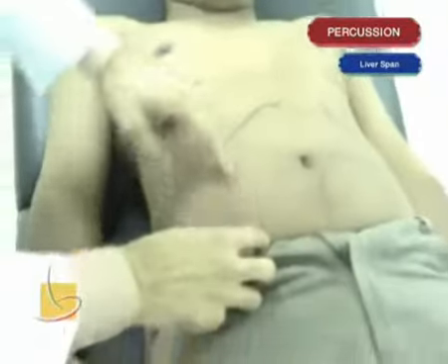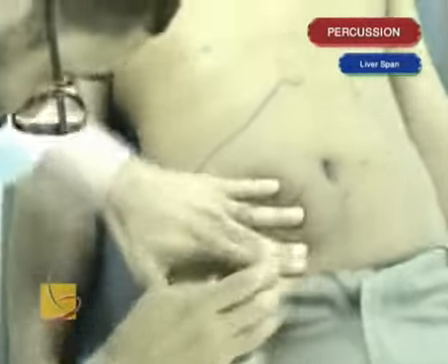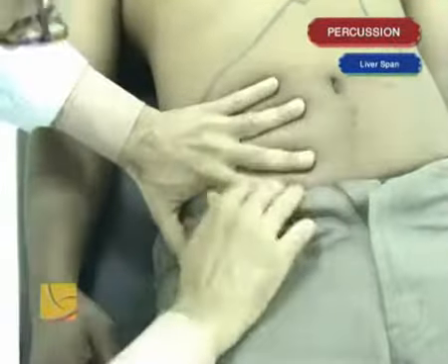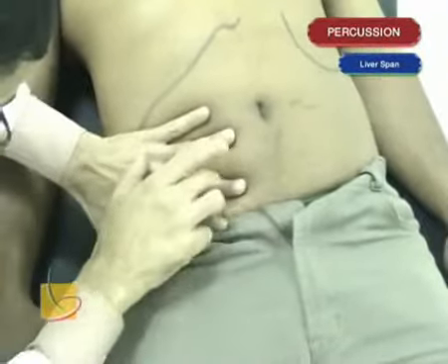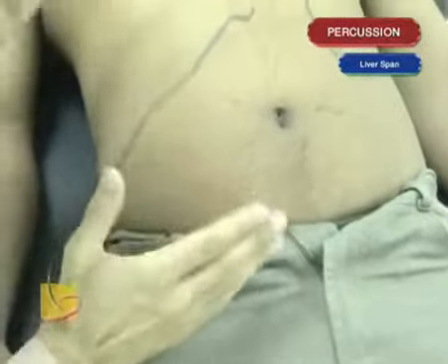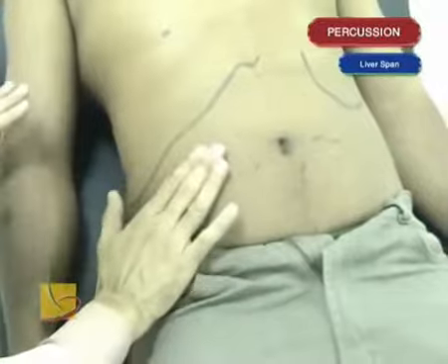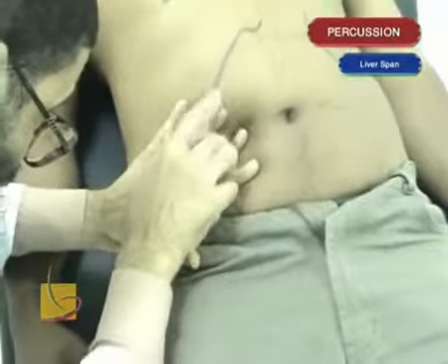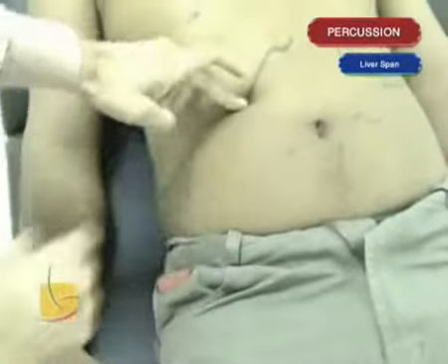Again, make sure that you are in the mid-clavicle line. Tight pressure on the abdomen. No air between your finger and the patient's abdomen. Relax. Open your fingers like this. Percuss with the middle finger. Use the wrist. Don't use the elbow. Don't use the shoulder. And percuss. Now let us say that when we reach the edge of the liver, percuss parallel to the edge of the liver, exactly like what we said during palpation. So, resonant, resonant, resonant, resonant, resonant, dull. So we get dullness here.